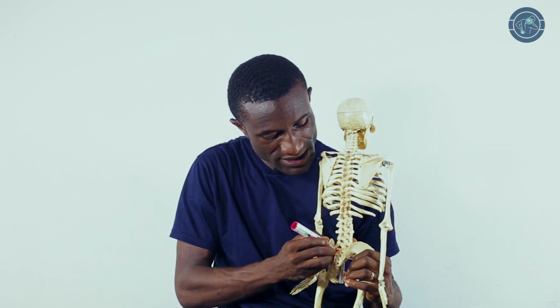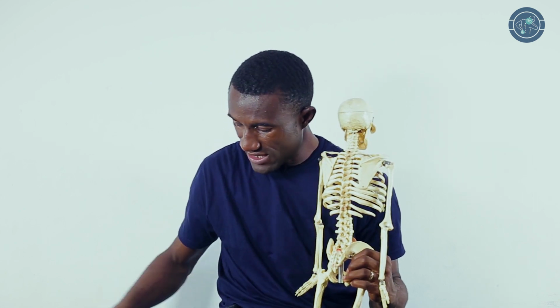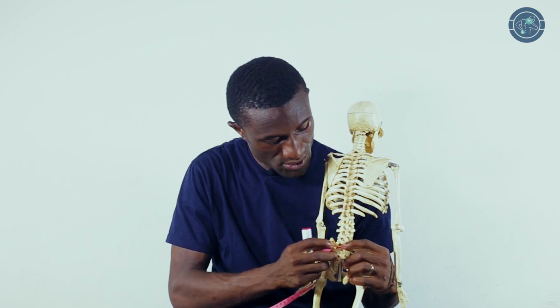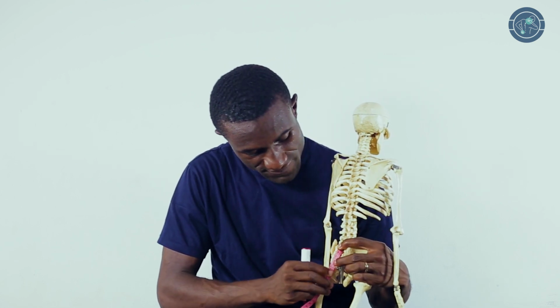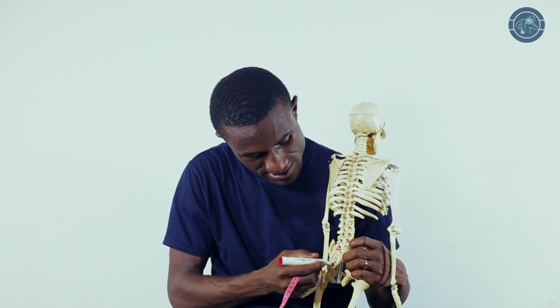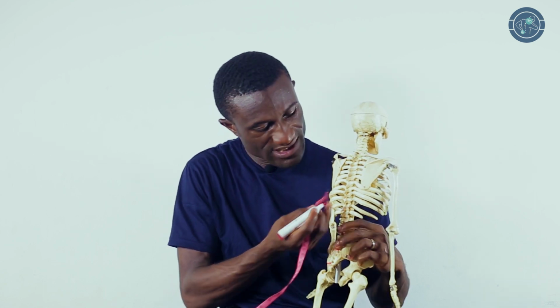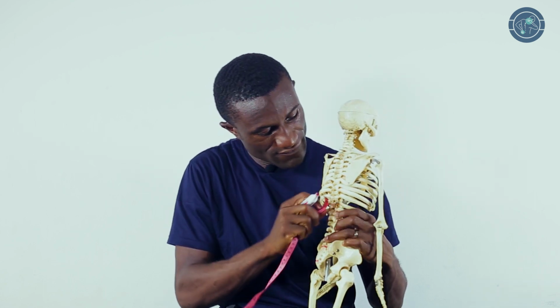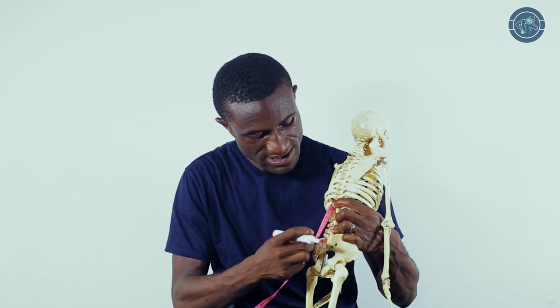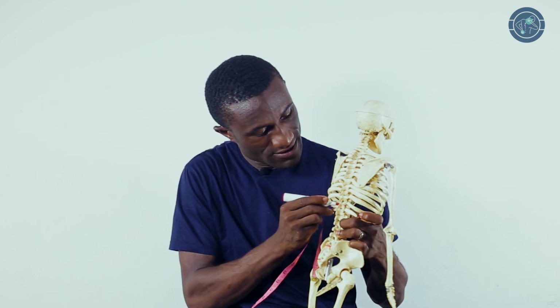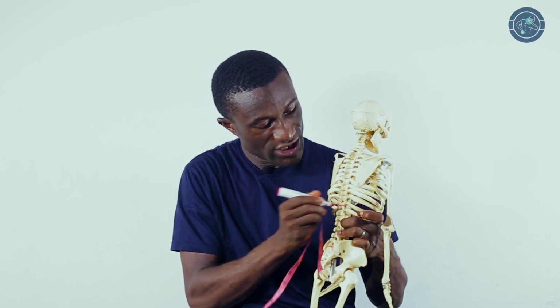So you mark the place, your first landmark, and you measure 5 centimeters below your first landmark, and you measure 10 centimeters above your first landmark. So 10 centimeters above your first landmark will be here. So you take a measure here. So in all, you are having 15 centimeters over here.